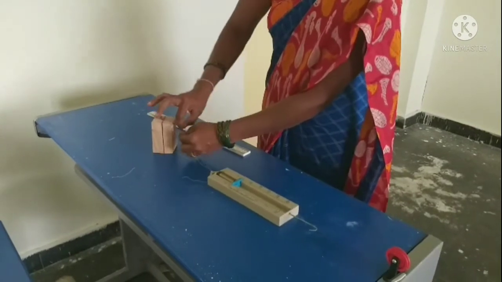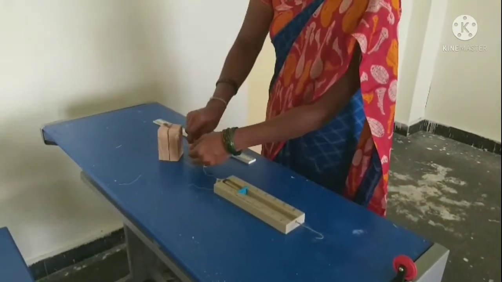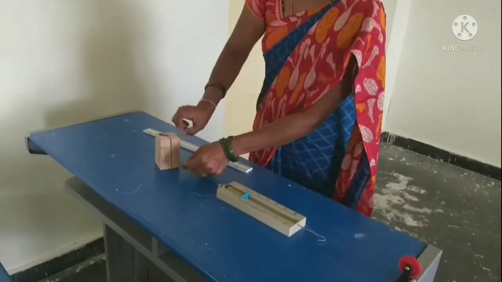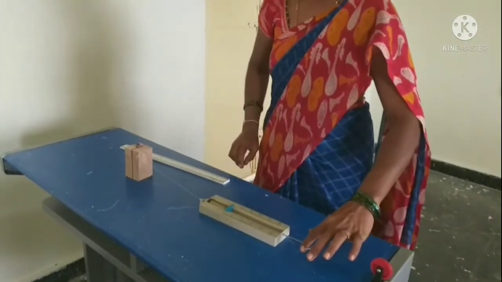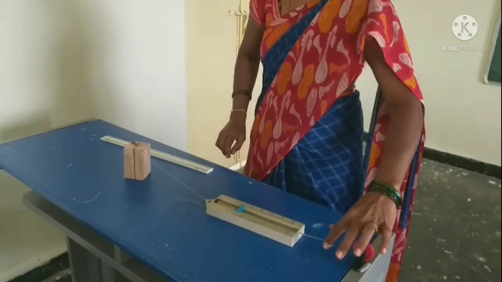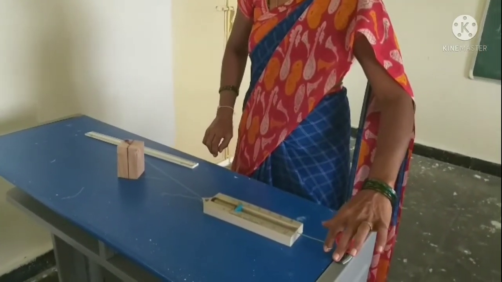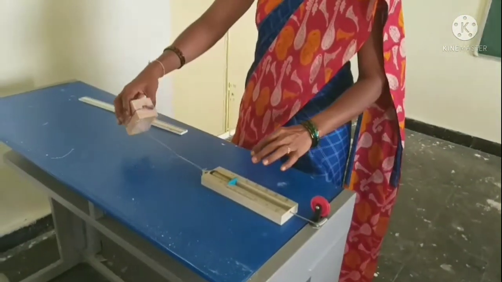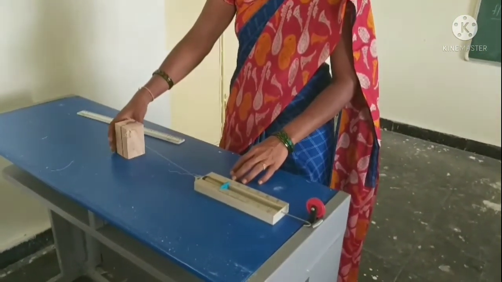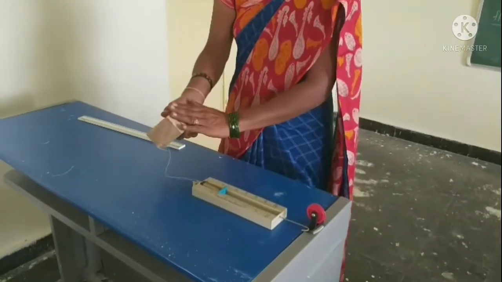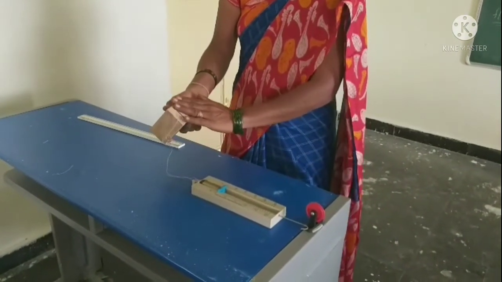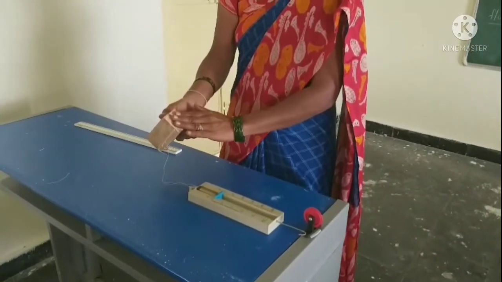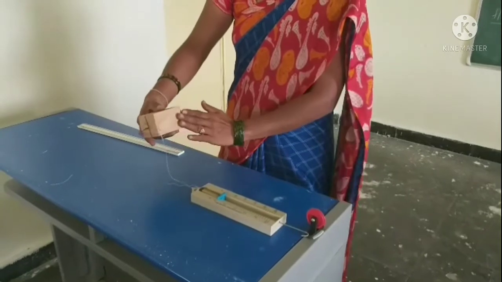Okay, children, now we take the vertical direction. All of you observe the horizontal and vertical directions. The area of the vertical object is less than in the horizontal direction.